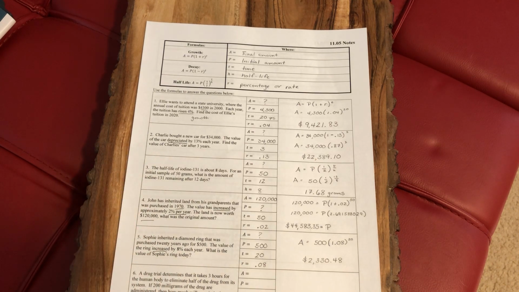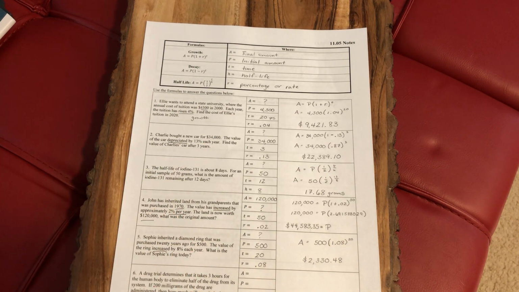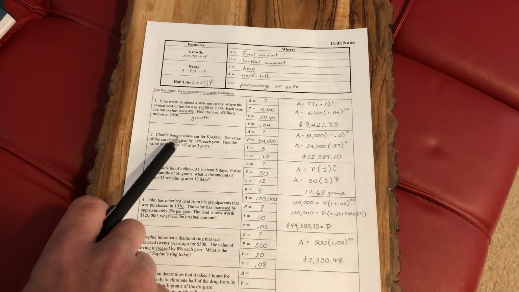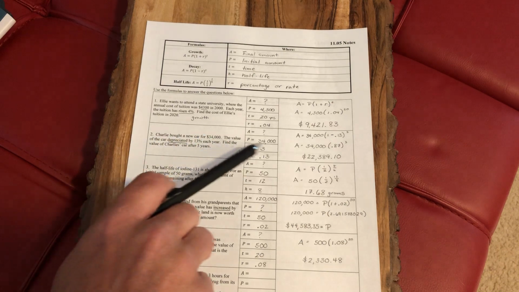Next one's depreciation. We're dealing with a car. Obviously, we should understand if you buy a car, it's going to depreciate in value, at least initially. Depends on the car. Obviously, some cars get more expensive with time, but most of the ones we're dealing with are going to be depreciation. Initial price of the car is $34,000. It depreciates, which means negative 13% each year. Find the value after 3 years.